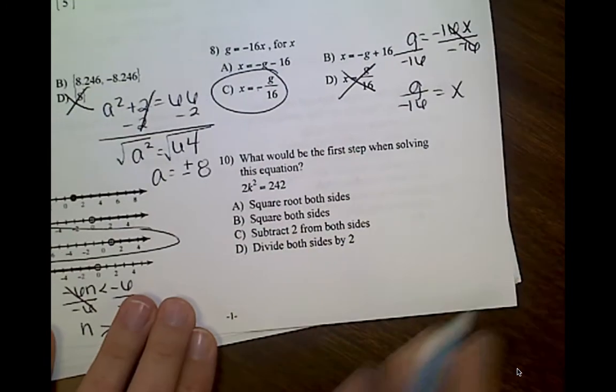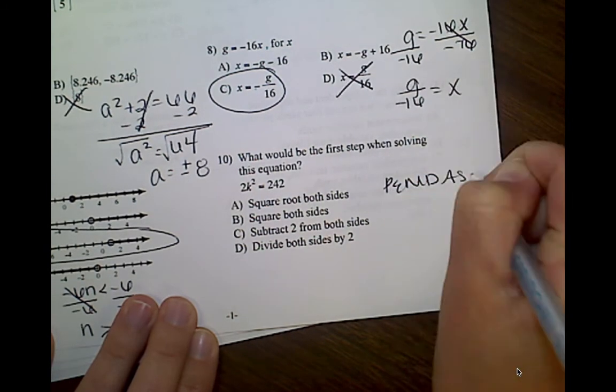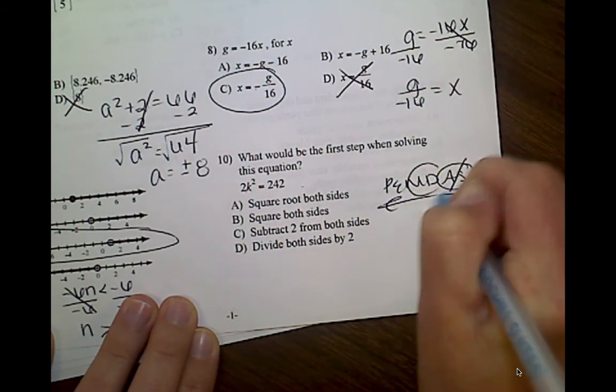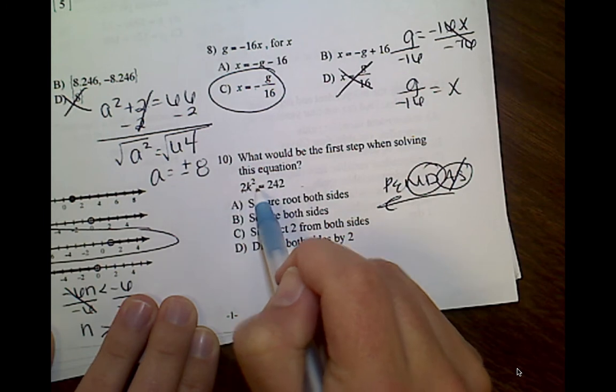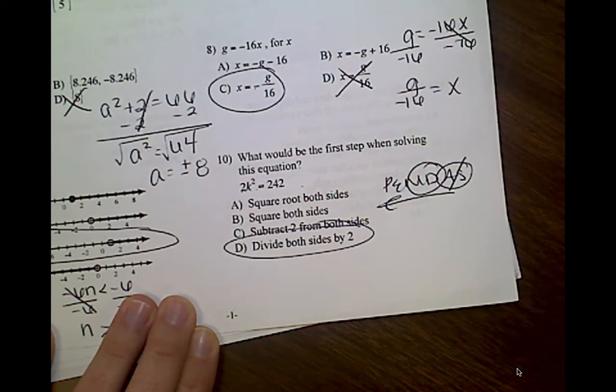Okay, on number 10, what would be the first step? Remember, anytime you're solving an equation, think of PEMDAS backwards. So there's no addition or subtraction, and next is multiplication division. So now look at this, I see a 2 is being multiplied by k squared. Opposite of multiply would be divide by 2.